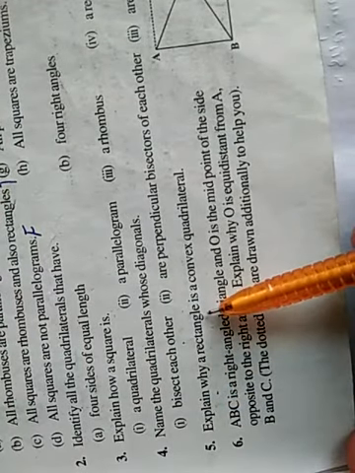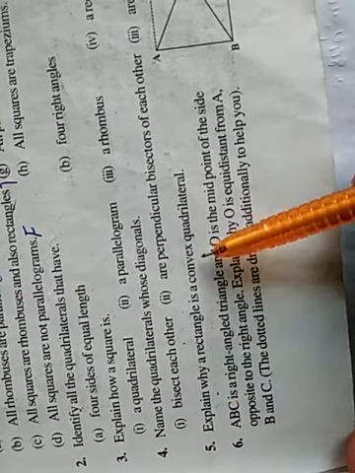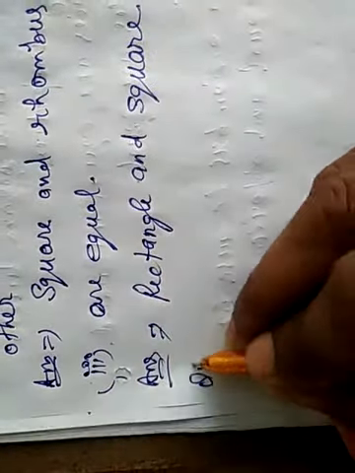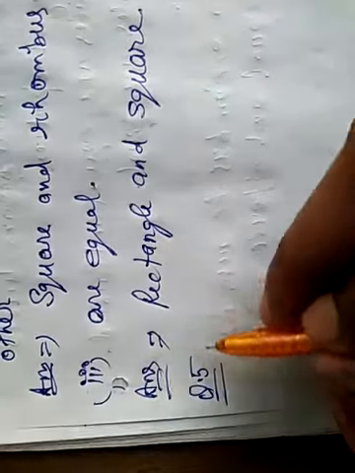Now after this, see the question number 5. Explain why a rectangle is a convex quadrilateral. मीन्स है आपको एक्सप्लेन करना है कि क्यों रेक्टेंगल को हम कॉन्वेक्स क्वाड्रिलेटरल बोलते हैं. सी द सॉल्यूशन. क्वेश्चन नंबर 5. आंसर.